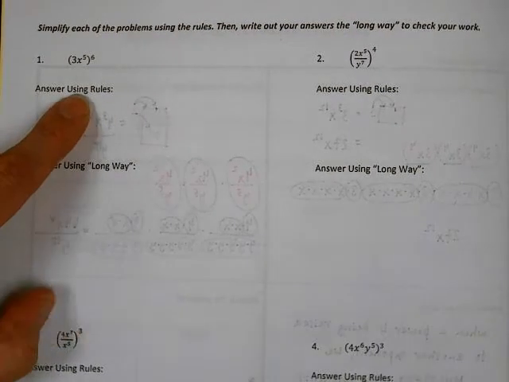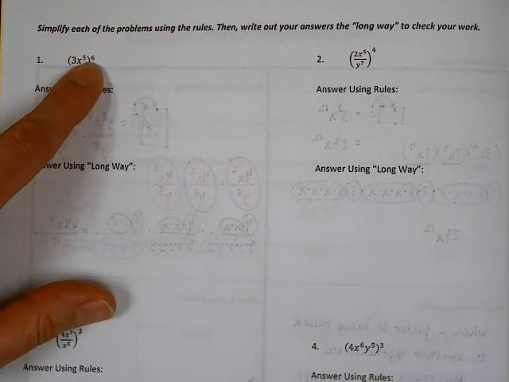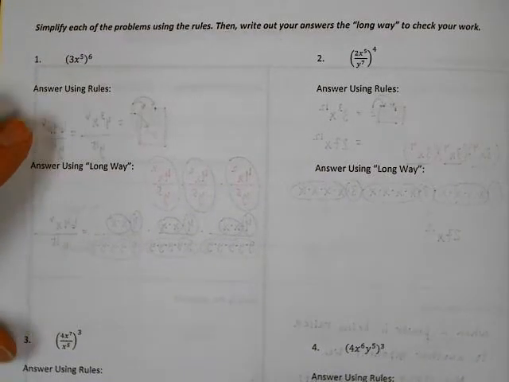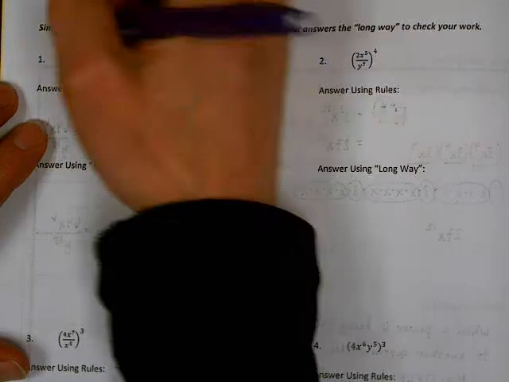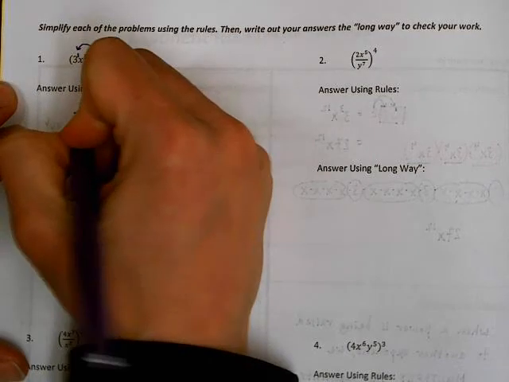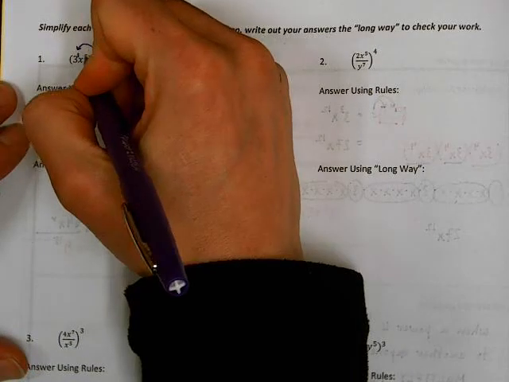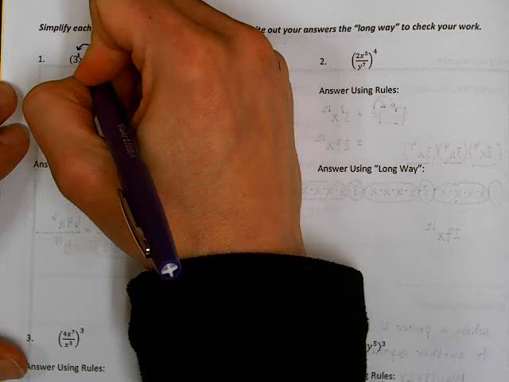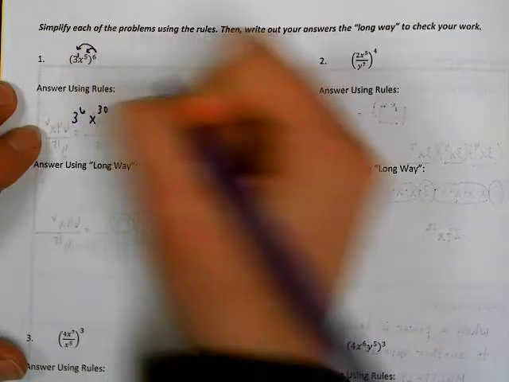So we said our rule is that we're going to multiply. I have a power raised to a power, so we're going to multiply the exponents. Now again, the key here is this 3 has an exponent of 1. So when I multiply, I'm going to get 3 to the 6th power. Here my base of x has an exponent of 5, so 6 times 5 is going to give me 30, so I have x to the 30th.